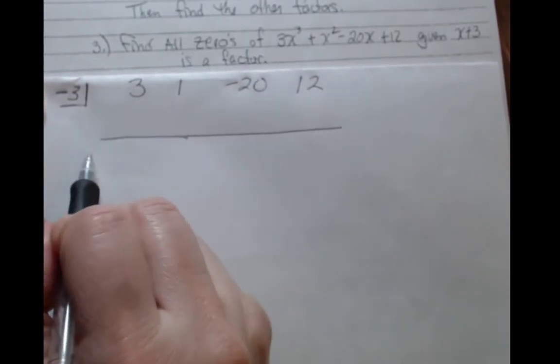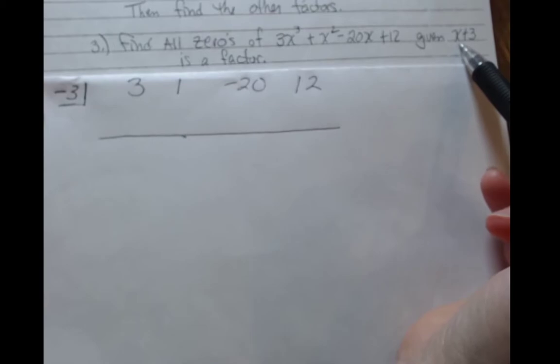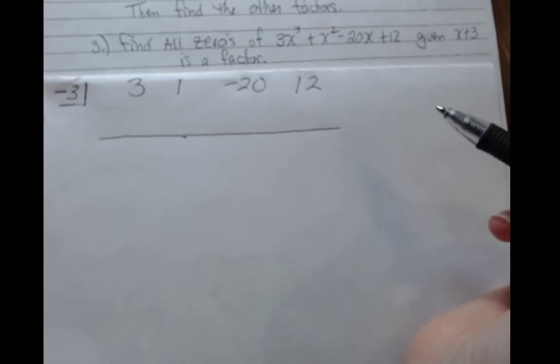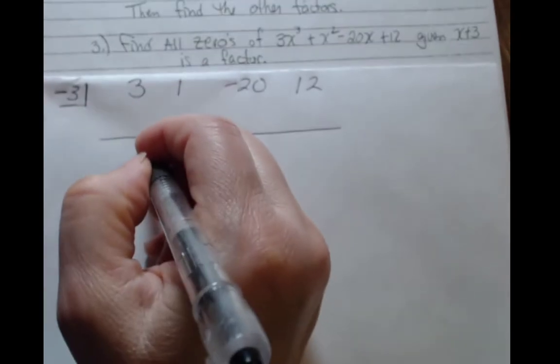And what's left here will be the remaining polynomial. Because they want all the zeros, that's why we need to use synthetic division for this one. We need that remaining polynomial to find the other zeros. After we factor out x plus 3, then we'll have a quadratic. And we know how to solve quadratics.